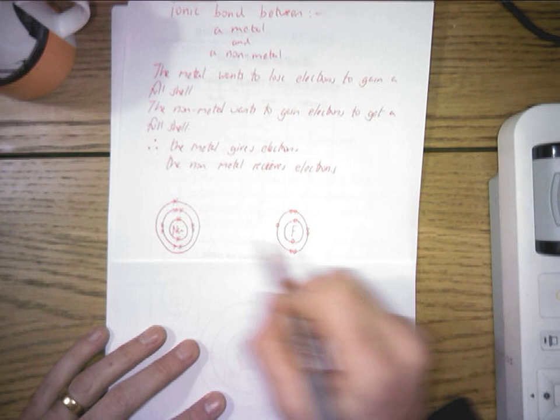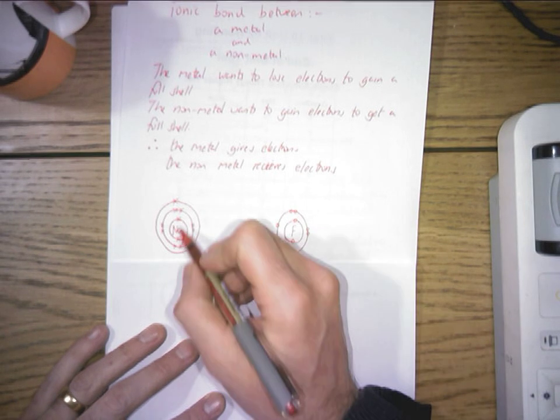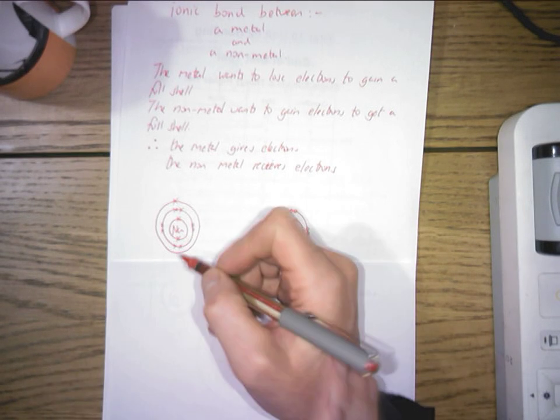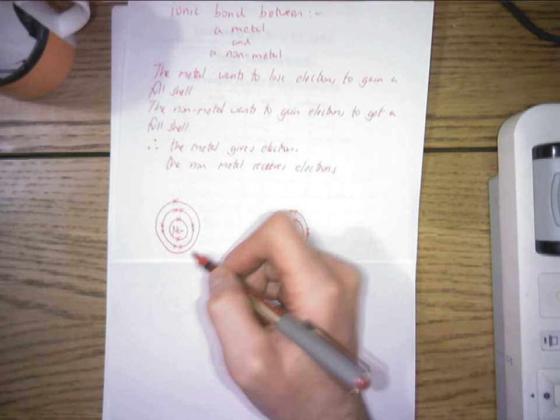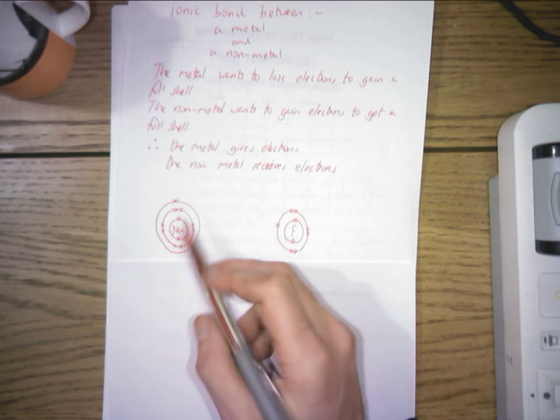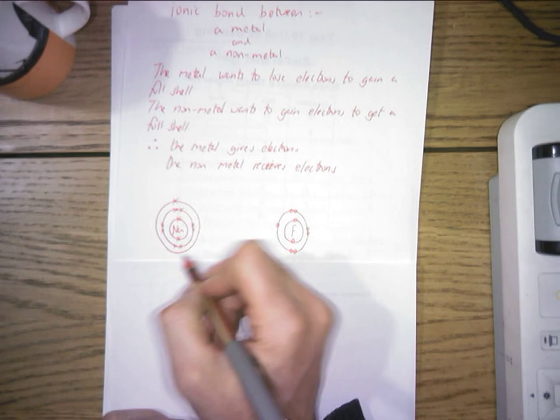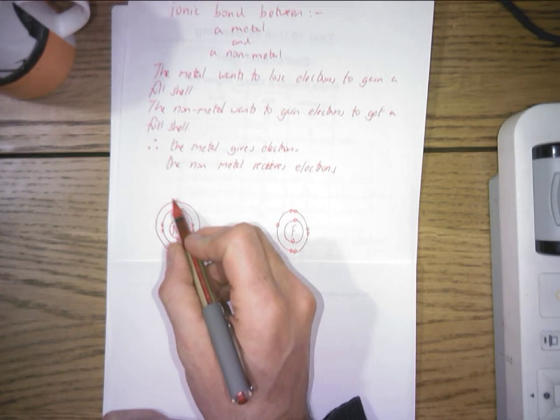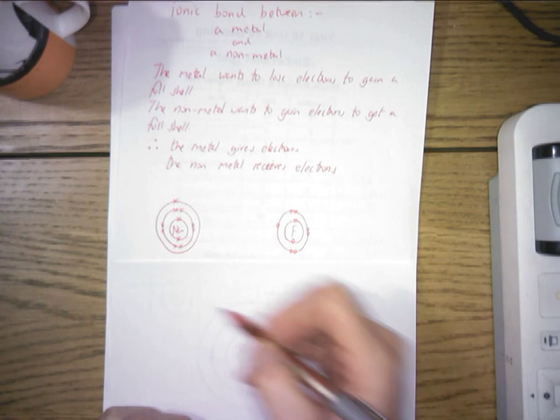I've got some sodium and I've got some fluorine. I've drawn all the electrons for sodium, just so it's not confusing the first time around. But after this time, we're only going to draw the electrons in the outer shell. Talking of which, here's the outer shell. Only one electron in it because sodium's in group 1.